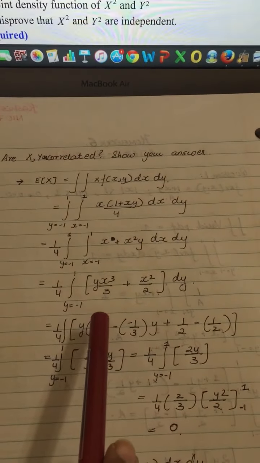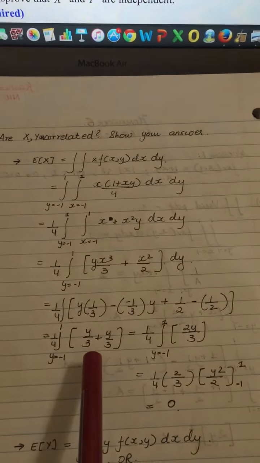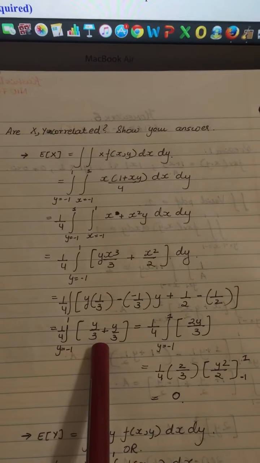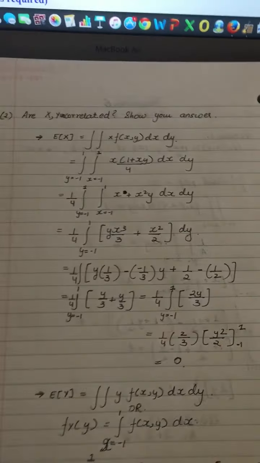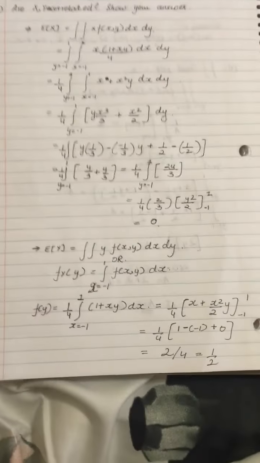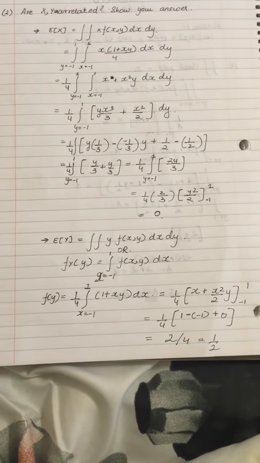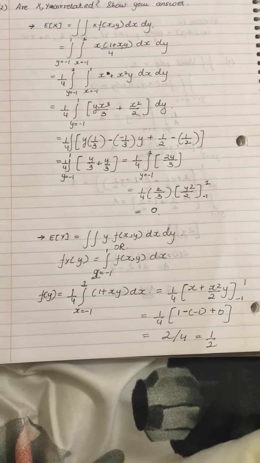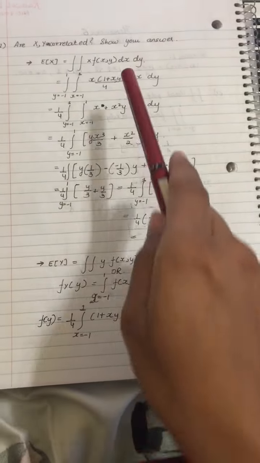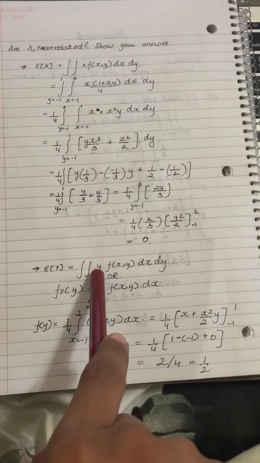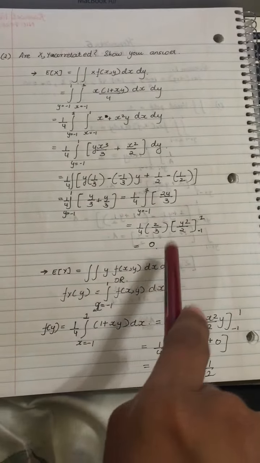First integrating over dx gives us this, and then integrating over dy gives us 0. Similarly, we find the mean of y, mu y, with the only difference that instead of x we have y, so y f of xy dx dy.